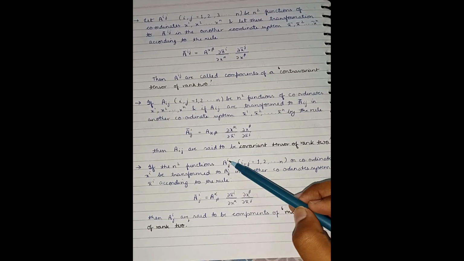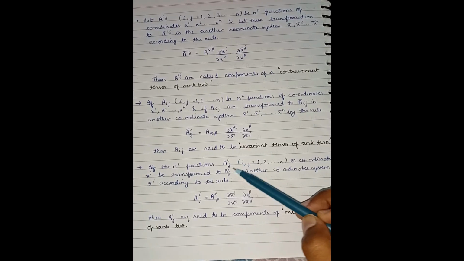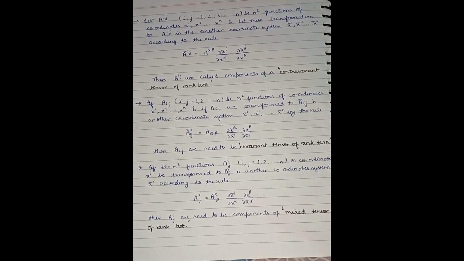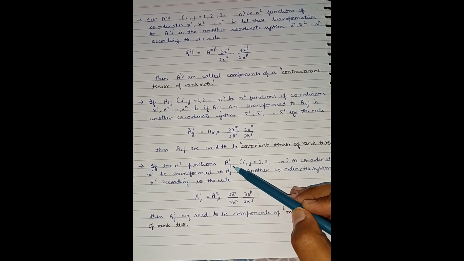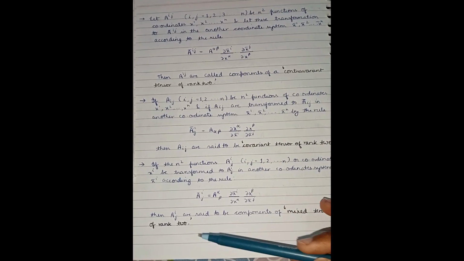Here we notice that i is in superscript and j is in subscript. So also here there are 2 indices, so also the rank will be 2.